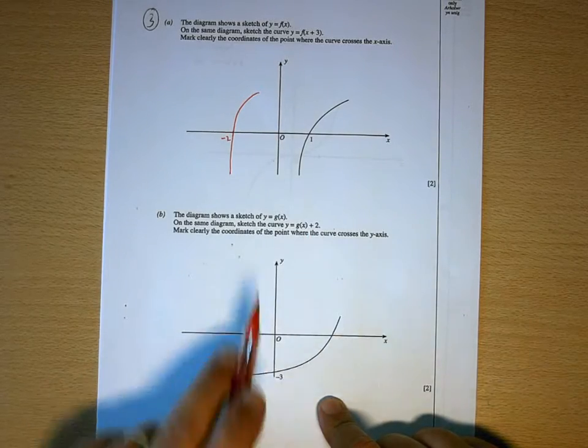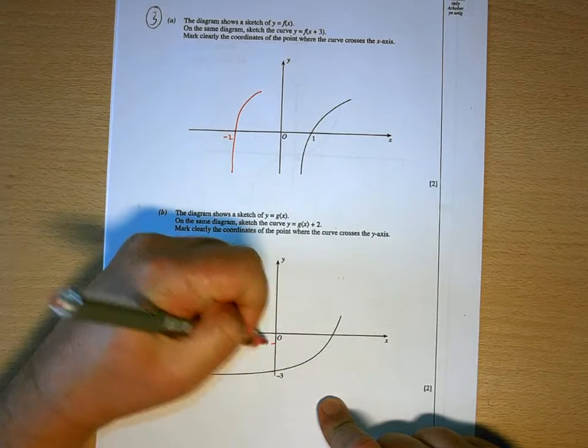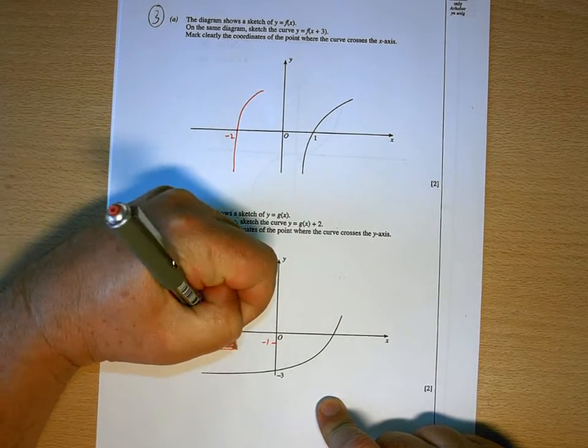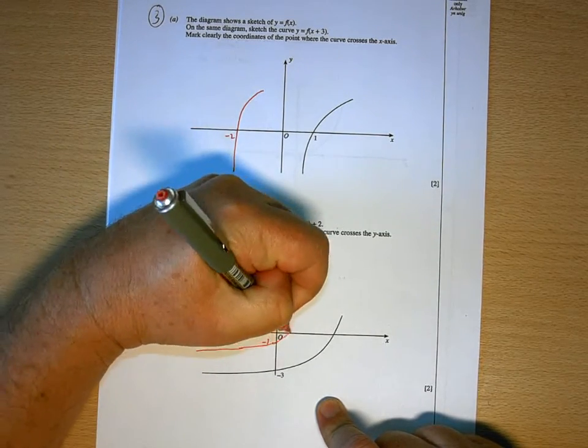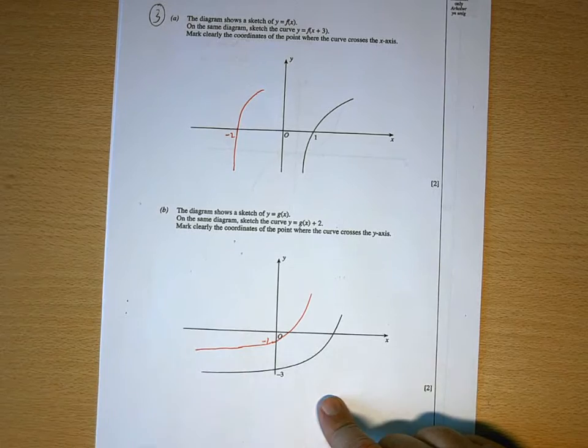We're adding 2 to the output, which means it's going to end up cutting at -1. And you need to show the point where it crosses the y-axis, which is what we've done there.